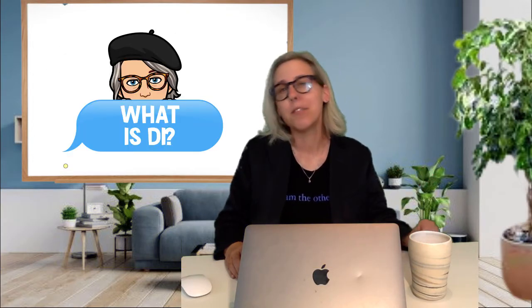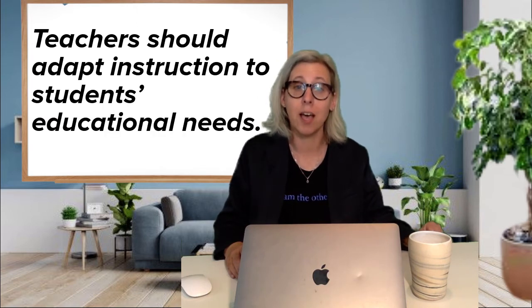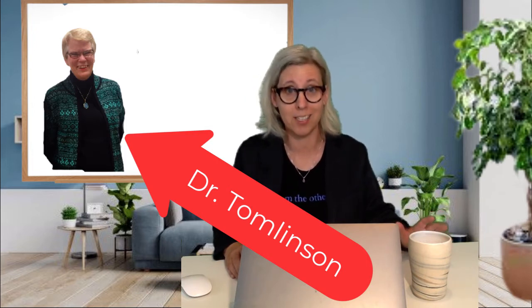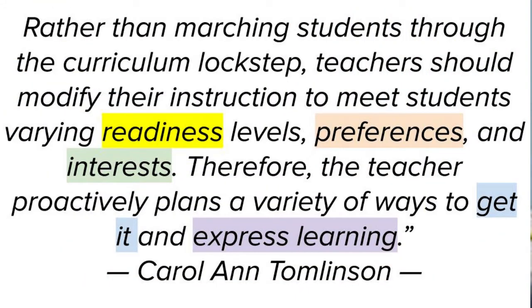So what is differentiated instruction? Differentiated instruction is a teaching philosophy based on the premise that teachers should adapt instruction to the student's educational needs. Now, Carol Ann Tomlinson, who was really the first scholar who addressed differentiated instruction in a school context, and she continues to be the leading author on this topic, said this: "Rather than marching students through the curriculum lockstep, teachers should modify their instruction to meet students' varying readiness levels, preferences, and interests. Therefore, the teacher proactively plans a variety of ways to get it and express learning."